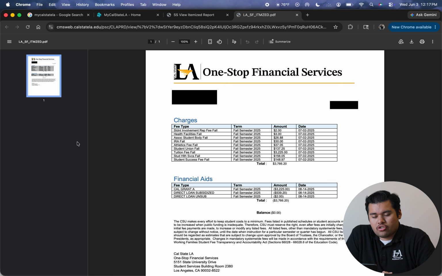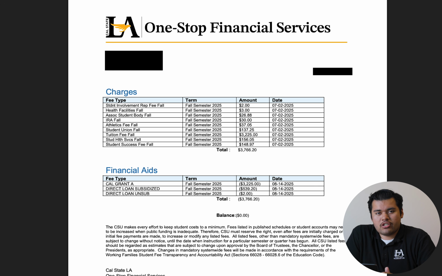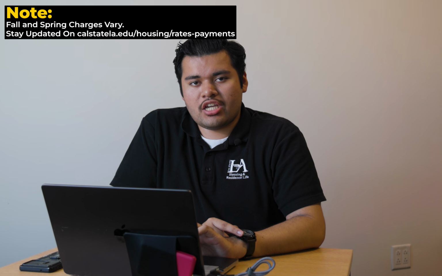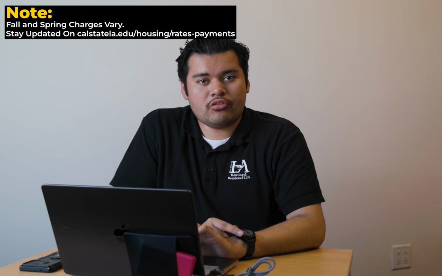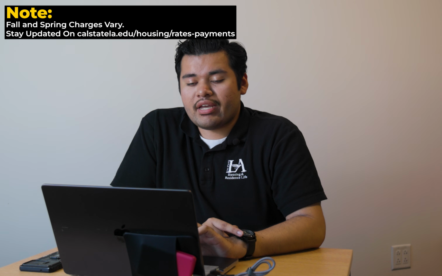You're gonna see here the charges for that semester when it comes to classes and any additional fees that may exist. We're gonna focus on the total amount, that being the $3,766 with 20 cents. Even though we could see fall 2025 housing charges, please note that charges do get updated every academic year, as well as there's changes when it comes to fall semester and spring semester. So we cannot use those amounts for this video.